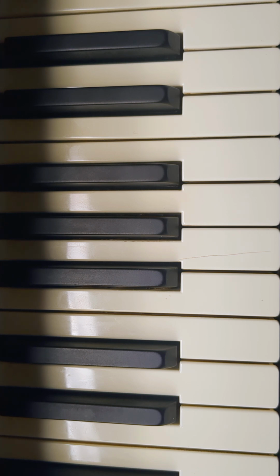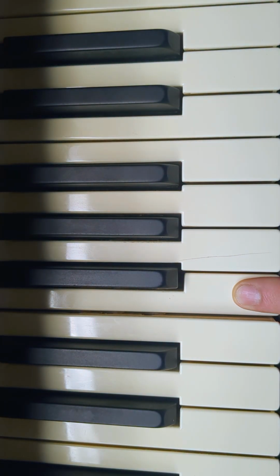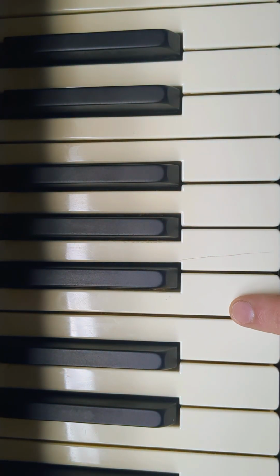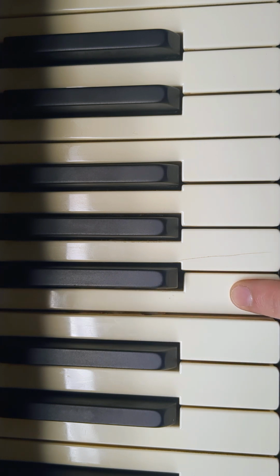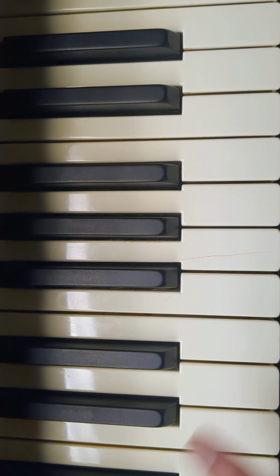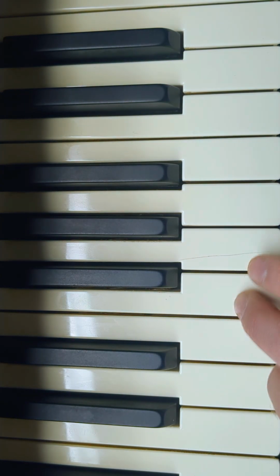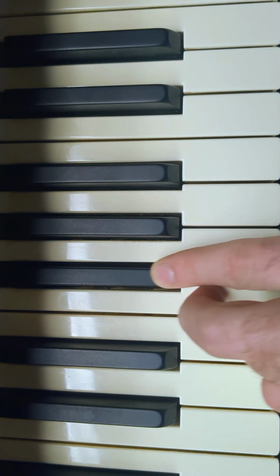So as an example, I'm going to start on this F note. If I were to go down a half step, the next closest key going down the ladder is going to be this E. So we'd say that E is a half step below F. In a similar fashion, if we're on F and we say, hey, what's a half step above F? Again, we're going this direction up the ladder. So this F sharp is a half step above F.